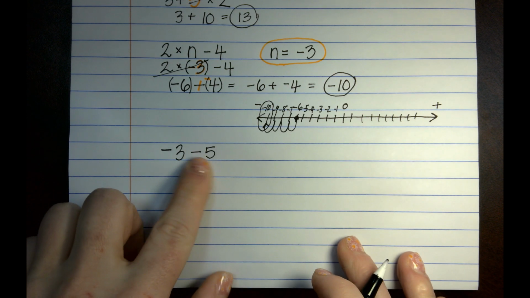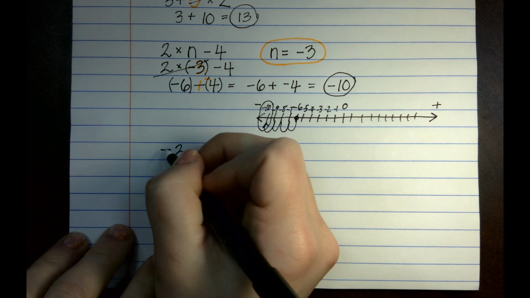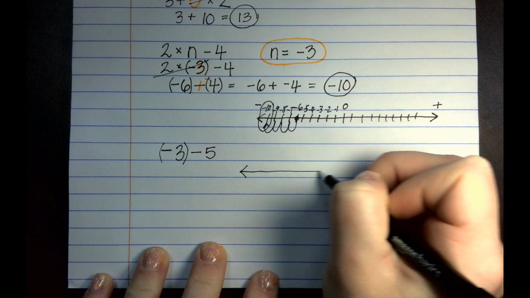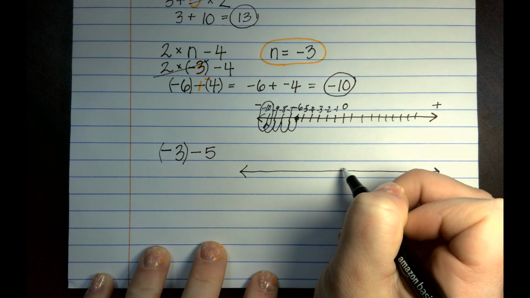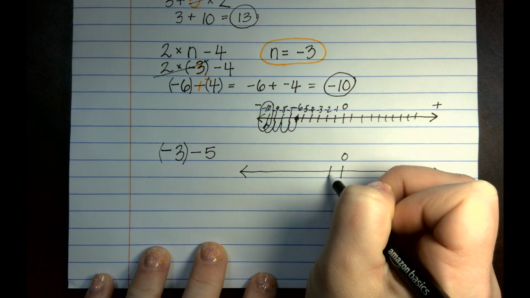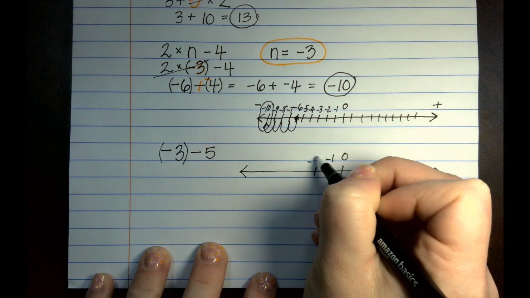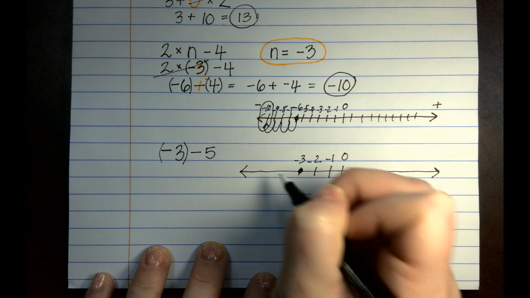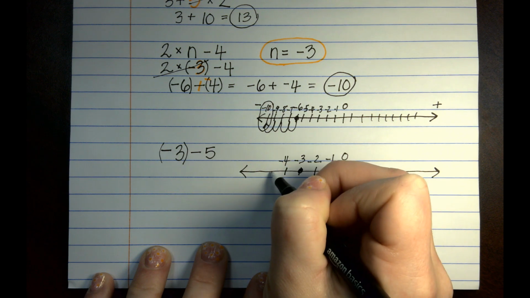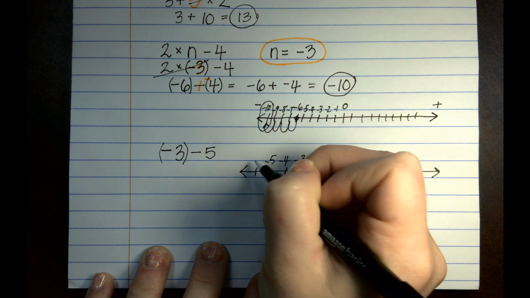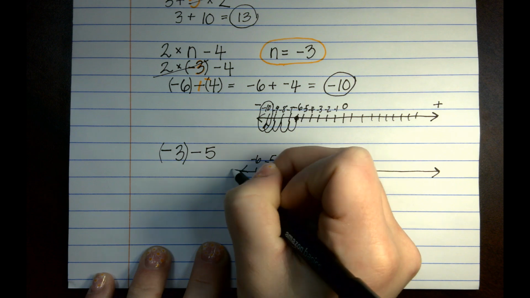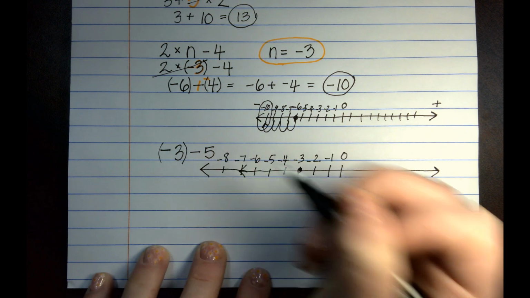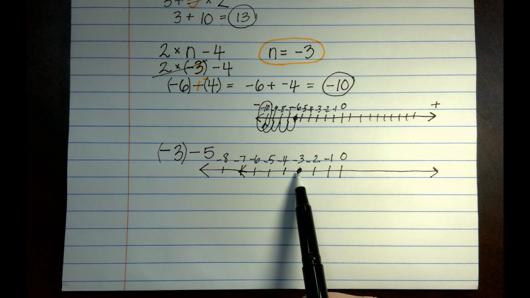Negative 3 minus 5. Let's see. Draw our number line. Here's 0, negative 1, negative 2, negative 3. So here's our starting point. Negative 4, negative 5, negative 6. Oops, I should probably make this longer. Negative 7, negative 8. Okay, so I'm starting at negative 3.